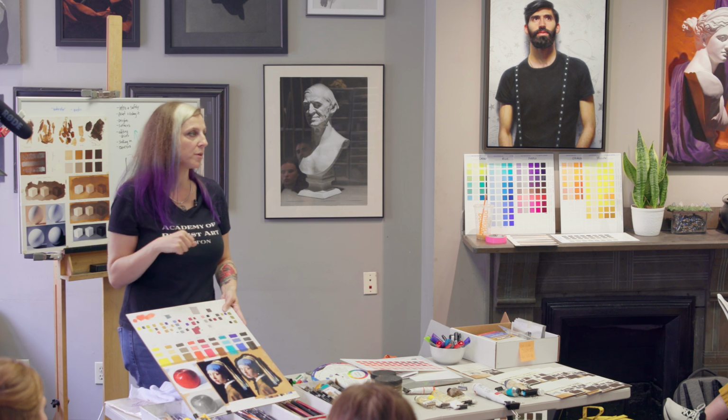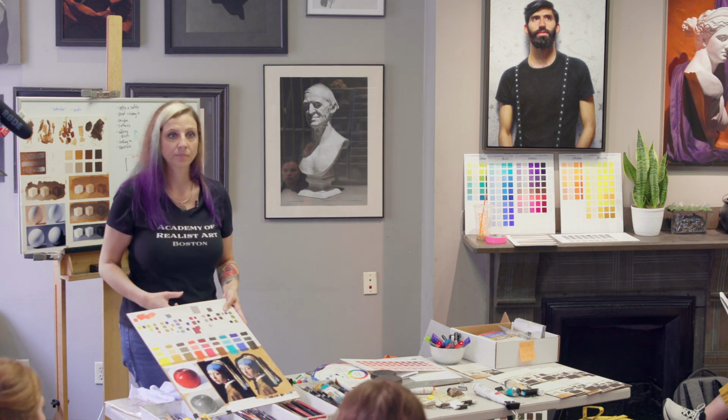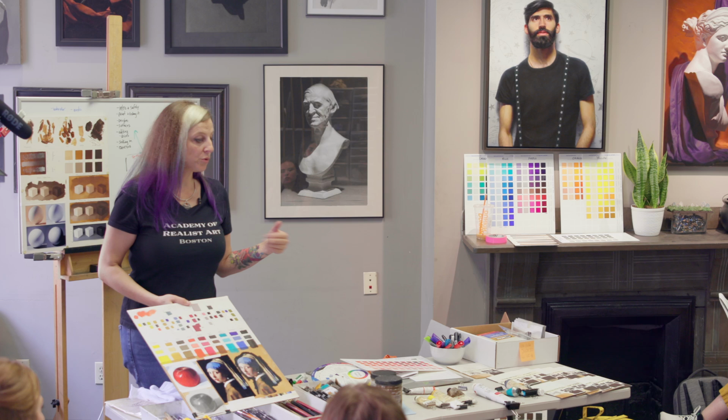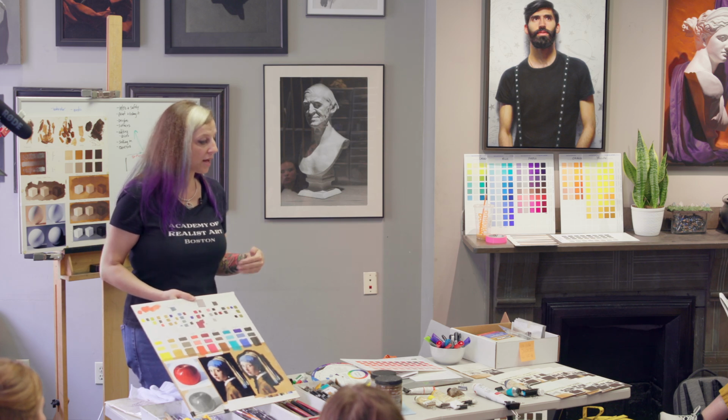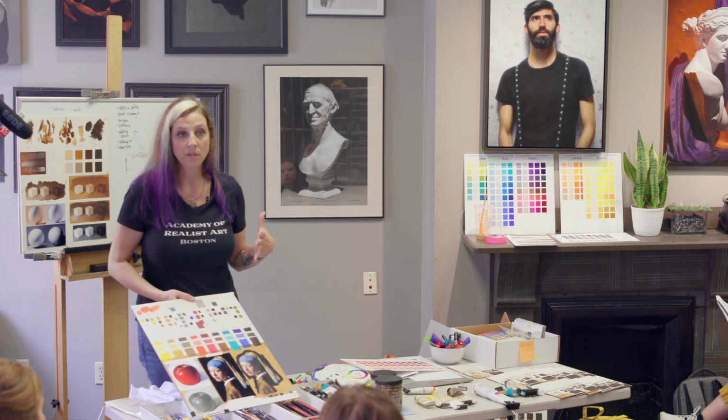So you're going to be able to make better color mixing decisions when you understand the properties of what your paints are going to do. Yes. Sorry, what white do you use for your testing? What white do I use? So my preferred white is lead white.